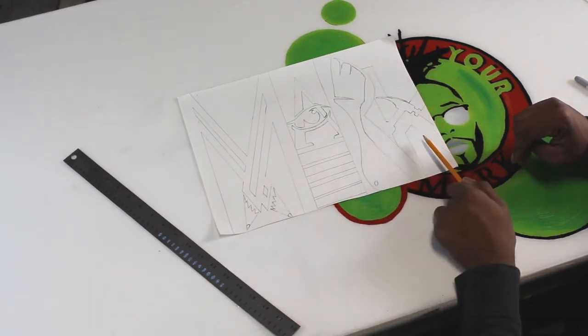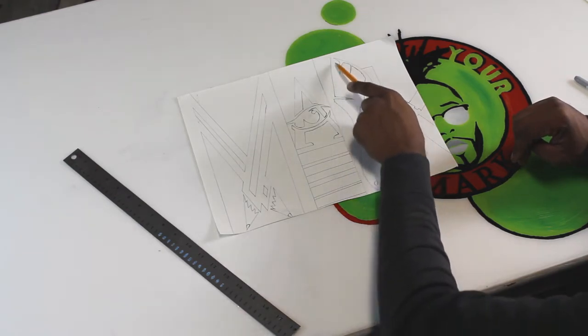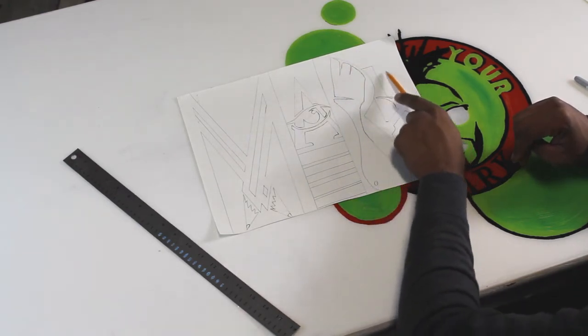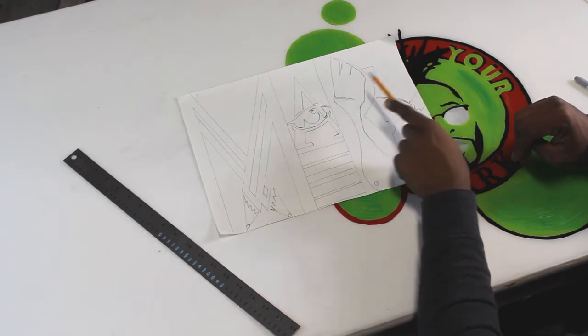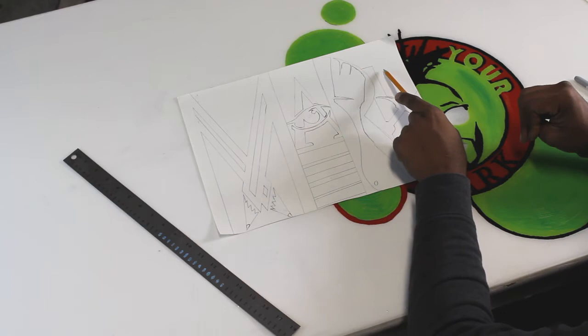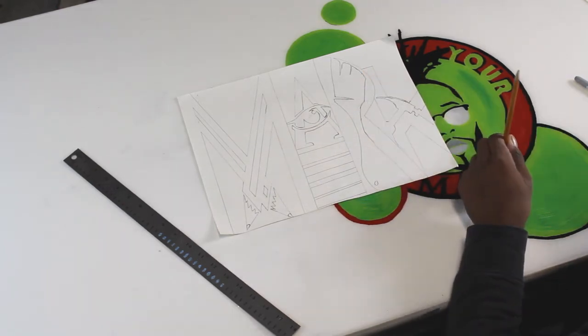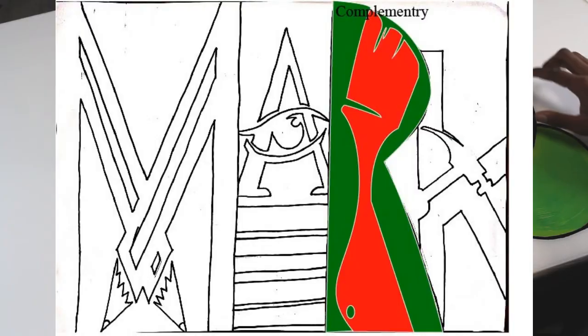Okay, so this R space here is going to be one color scheme, and then this K space here is going to be a different color scheme. But notice this space here flows into this space here. So there's going to be 2 different color schemes, but I'm going to use the same color. Okay, so a complementary color scheme that I can use is red and green. It's a complementary color scheme.